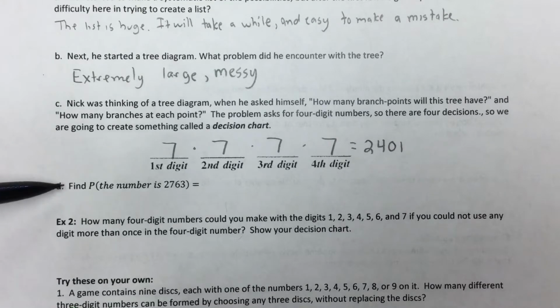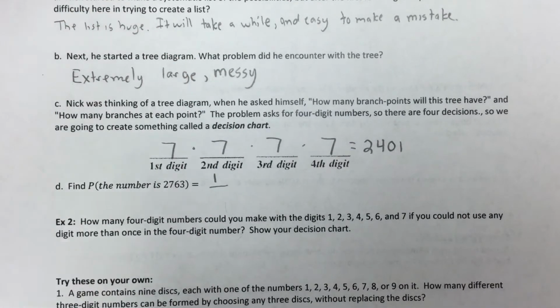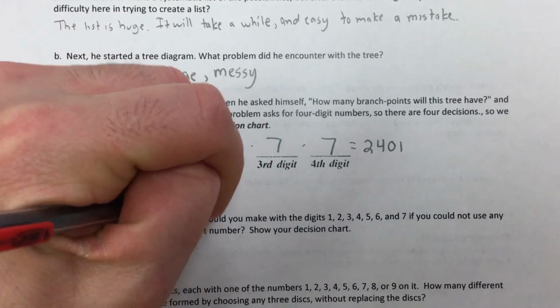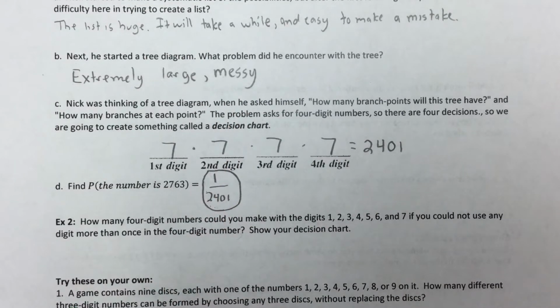So if we're finding the probability that the number is 2,763, that is only one number. 2,763 is one number out of the 2,401. So that would be our probability.